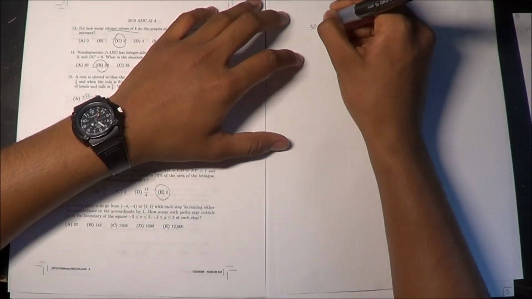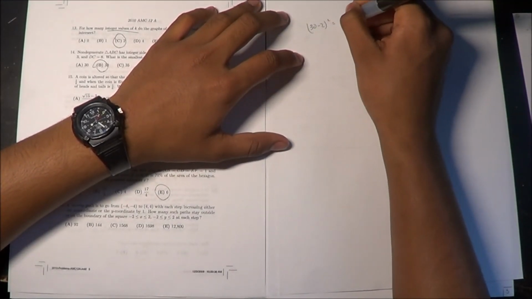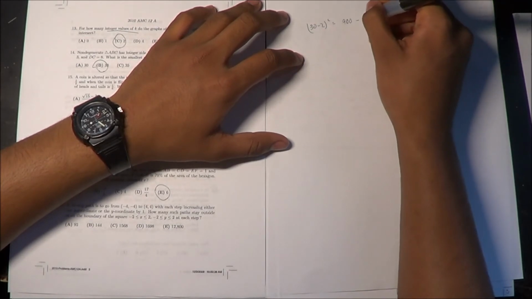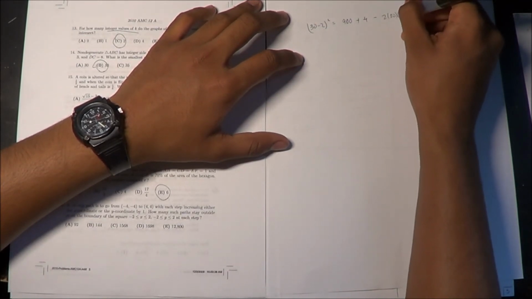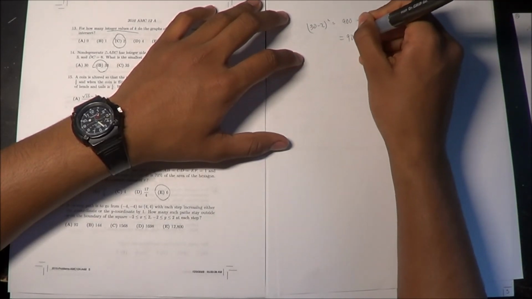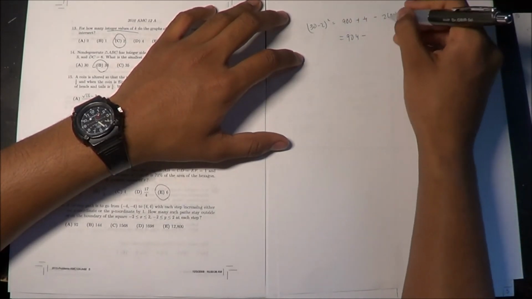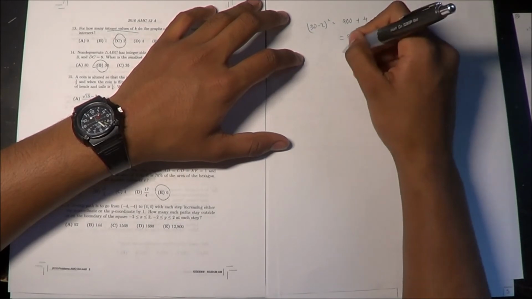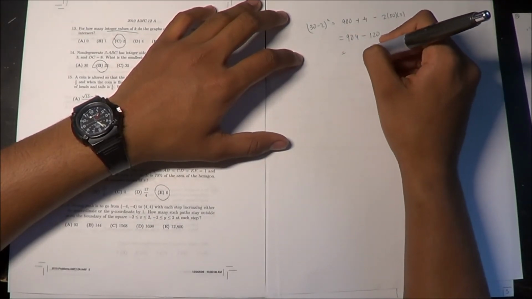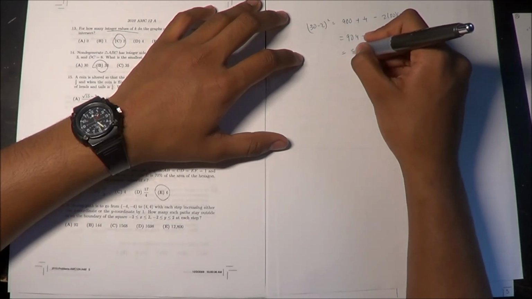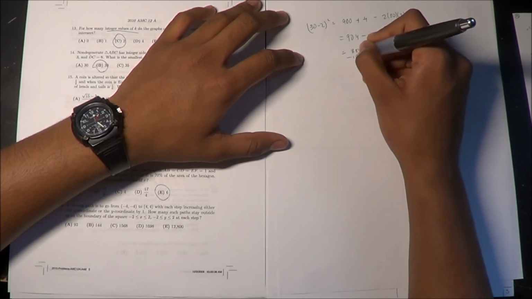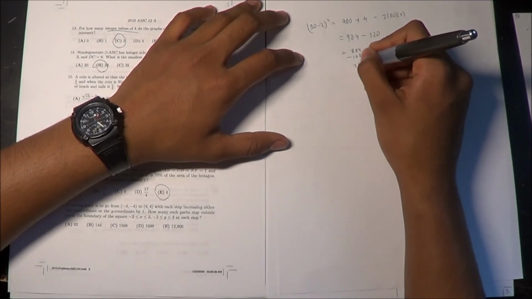That's 30 minus 2 squared, which equals 900 plus 4 minus 2 times 30 times 2. 904 minus 4 times 30 is 120. So you subtract 20, 884 minus 100, 784.